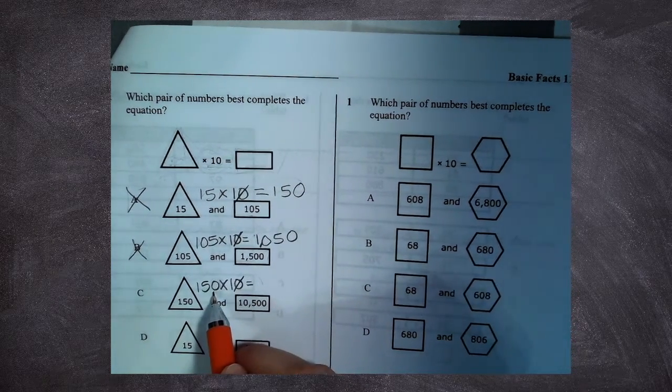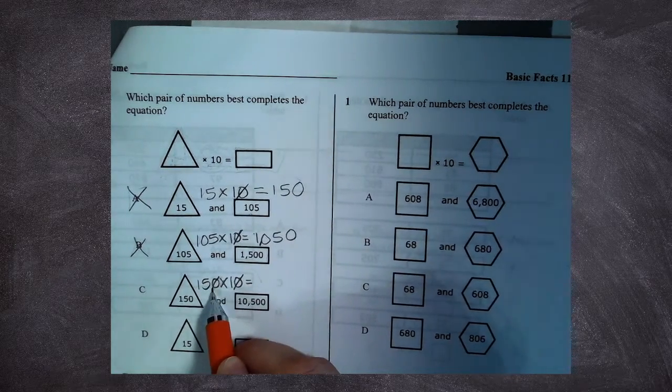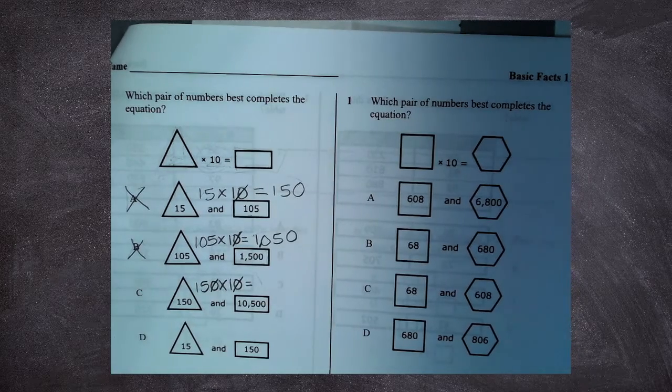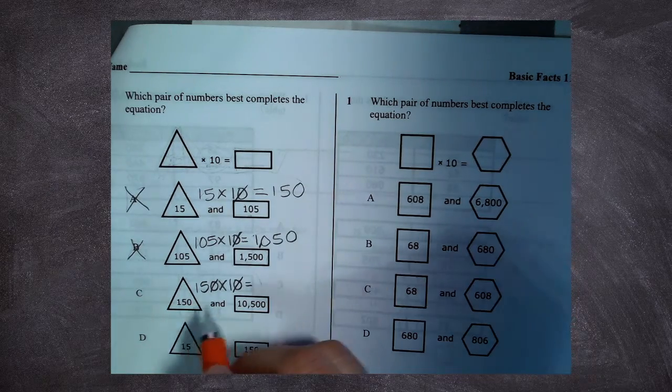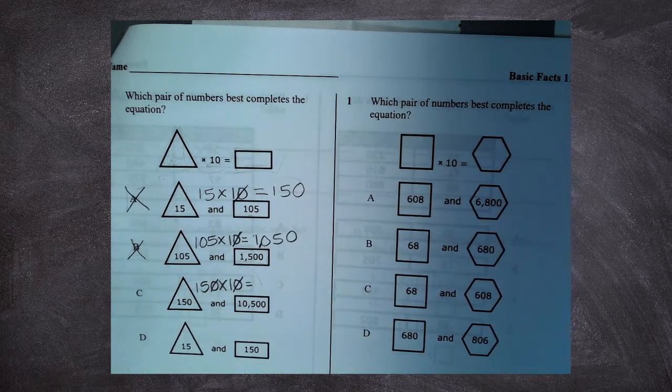Is the 0 in the middle? Oh no, sorry. It's at the end of my number. So I can actually take away one 0 from 10 and one 0 from 150. I'm left with 15 times 1. Alexa, what's 15 times 1?